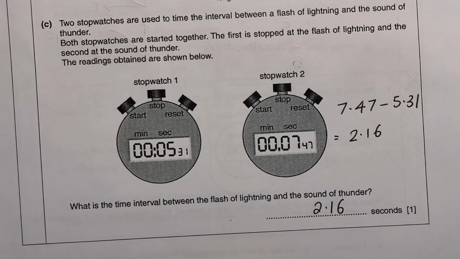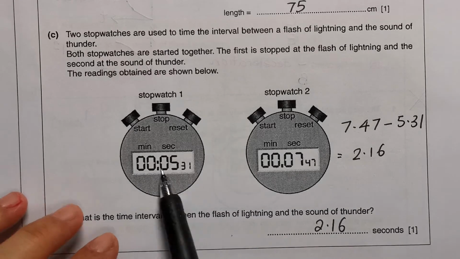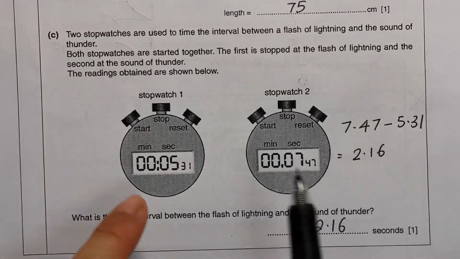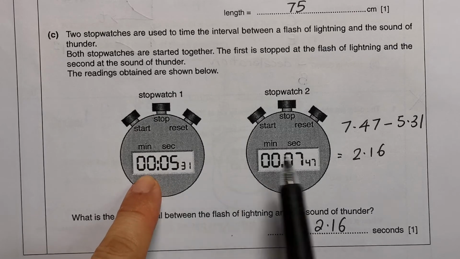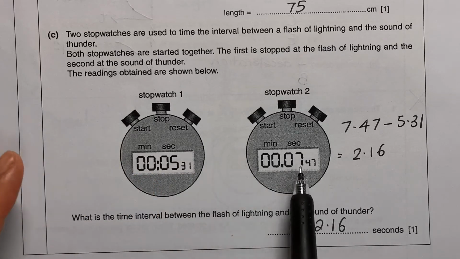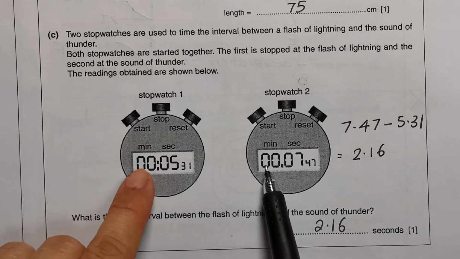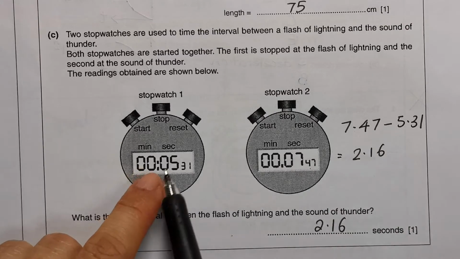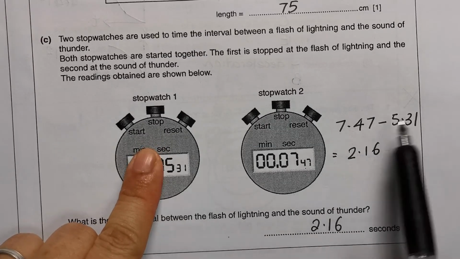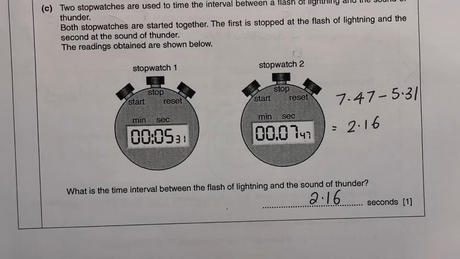And then finally, this is the last one. Oh no, not yet. Okay. So these are the two timings. This is where you see the lightning, and this is where you hear the thunder. So what is the interval? This is no minutes, so 7 seconds, 7.47. This is 5.31. You subtract, and the interval is 2.16.